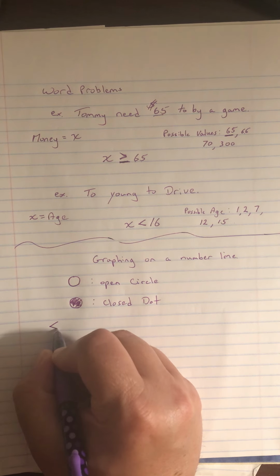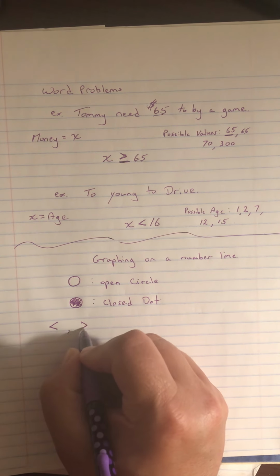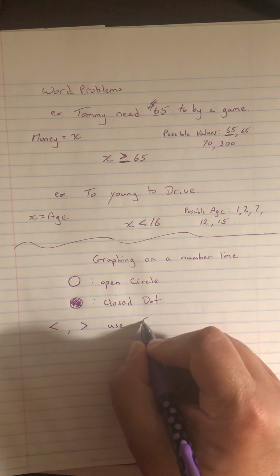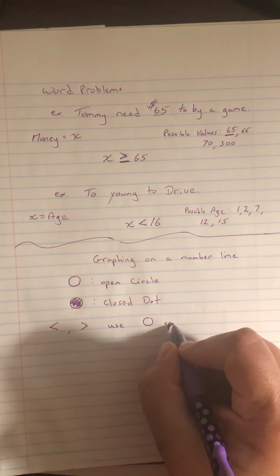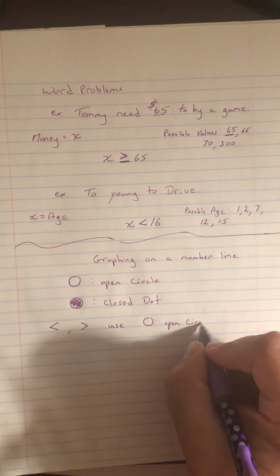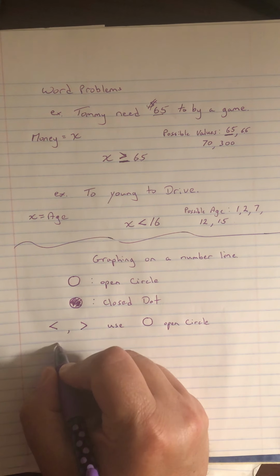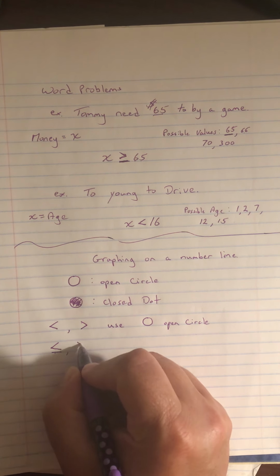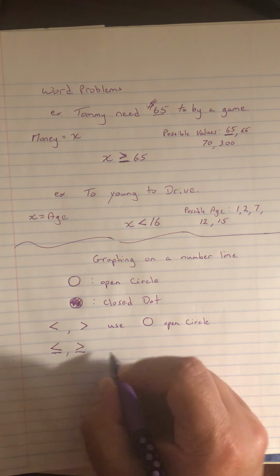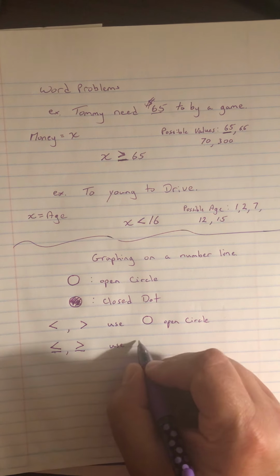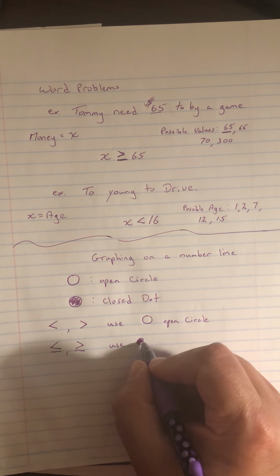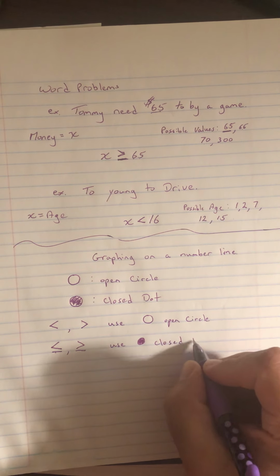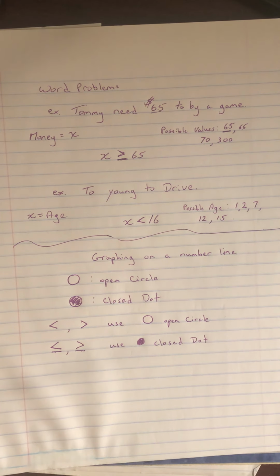So these two symbols, the less than or greater than symbol, we're going to use the open circle. Okay. These two symbols, the less than or equal to and the greater than or equal to, for these two, whenever you look at a graph, it's going to have the closed dot.